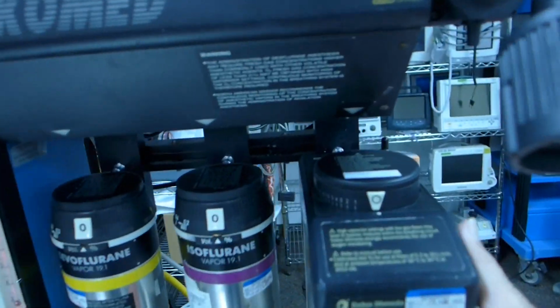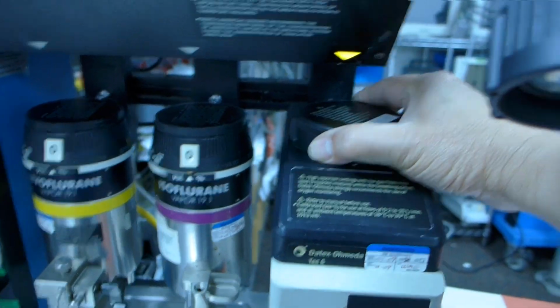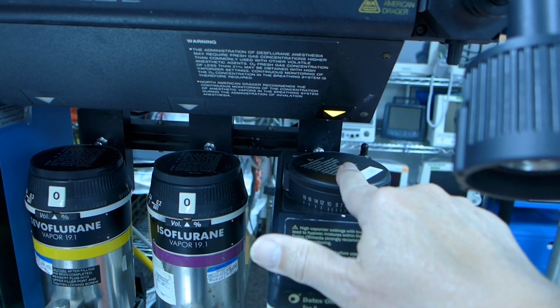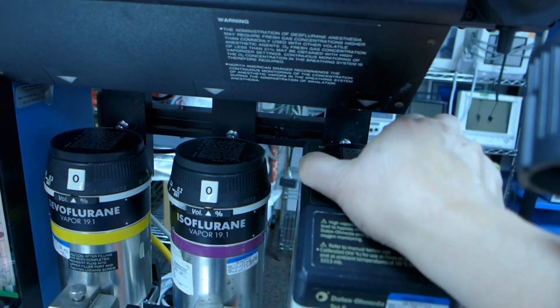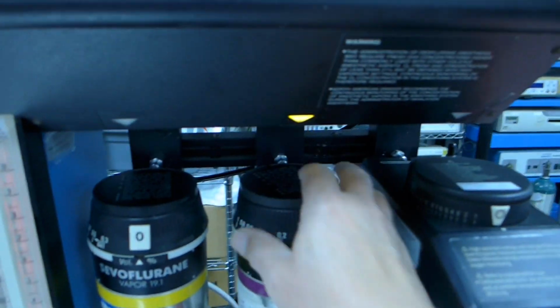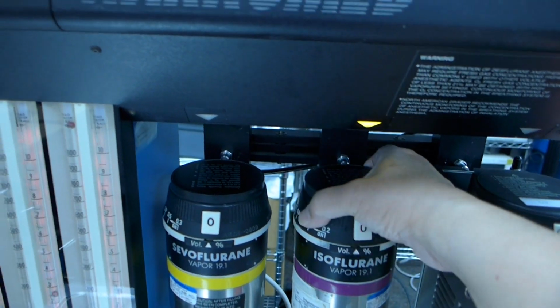So I can feel this is pretty warm. When you turn it on, this light tells us that the vaporizer has been turned on. And this one, let me see if I can turn this on. Again, this one is on, and it has that indicator.